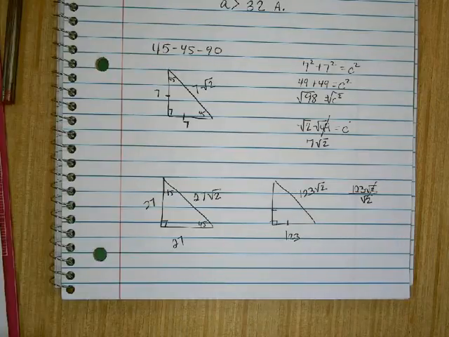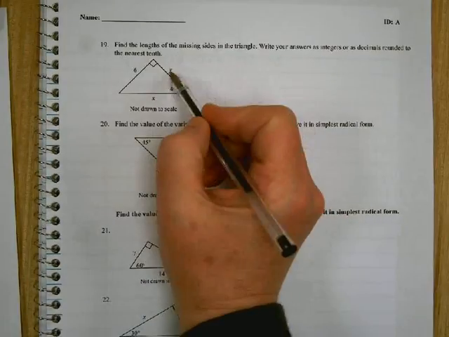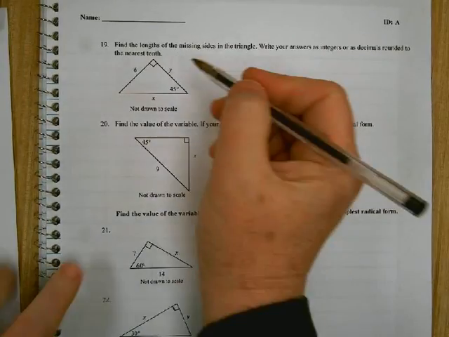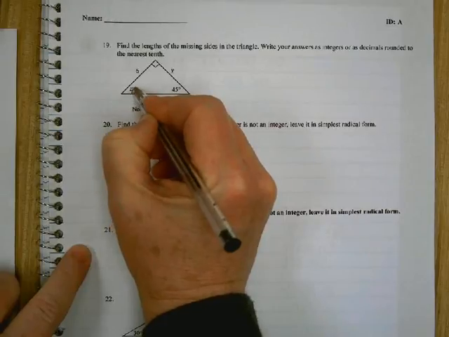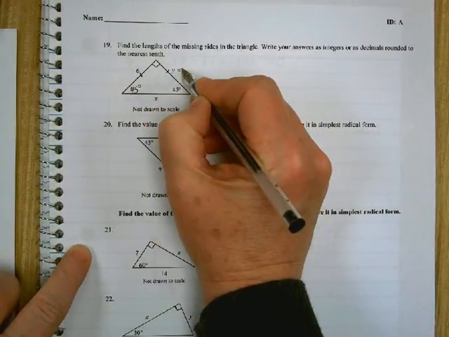Okay, let's look at 19. Find the length of the missing side in the triangle. Write your answers as integers or as decimals rounded to the nearest tenth. Okay. So, here we go on this one. What does y have to be? This is 45. This is 45. So these have to be congruent and y has to be 6.